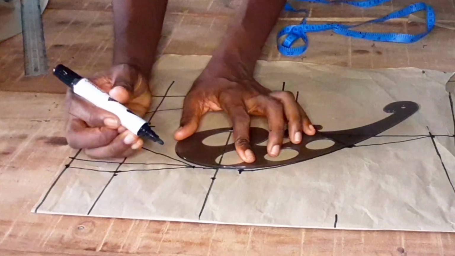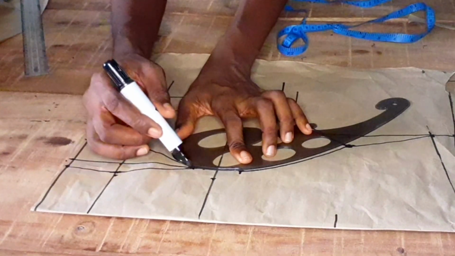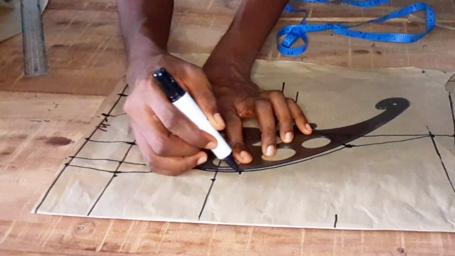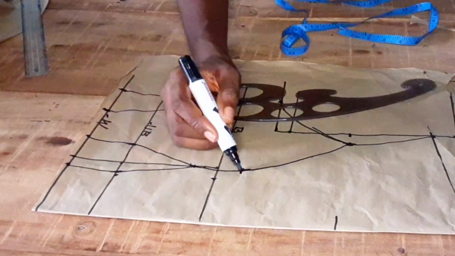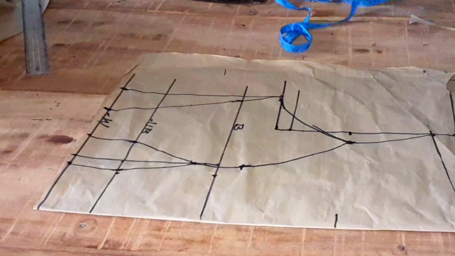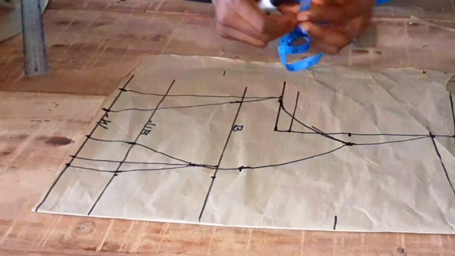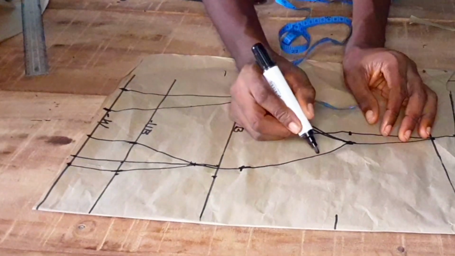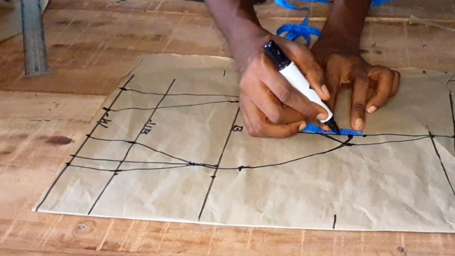Then make sure you blend here. Connect here and here. Blend them together. Are you seeing that? So on both sides now, we are taking half inch on both sides. Half inch here, half inch here.